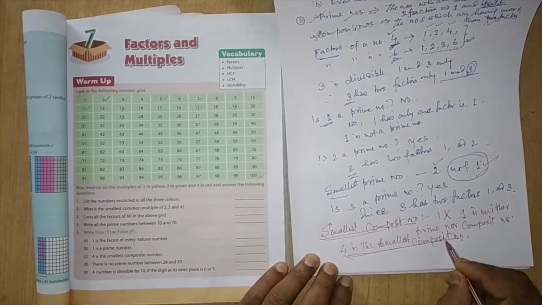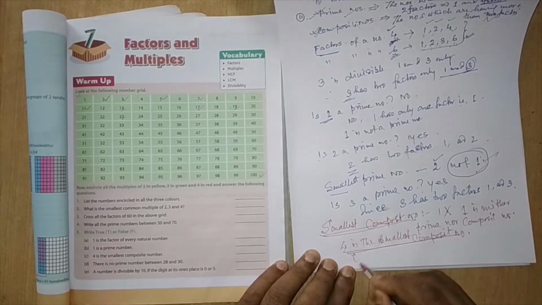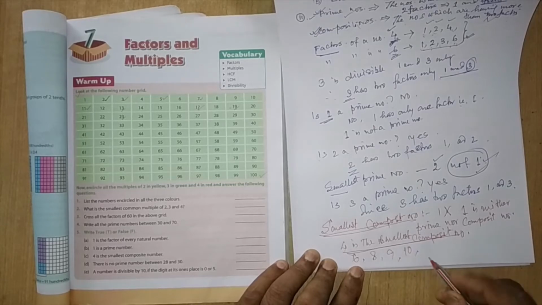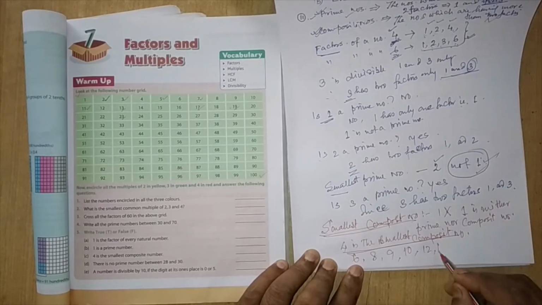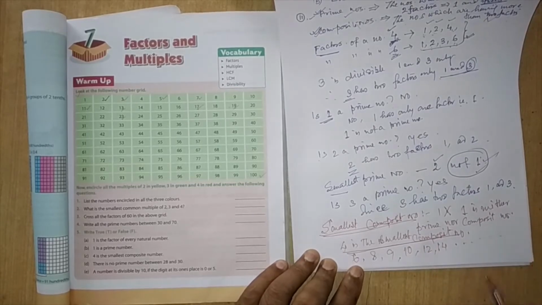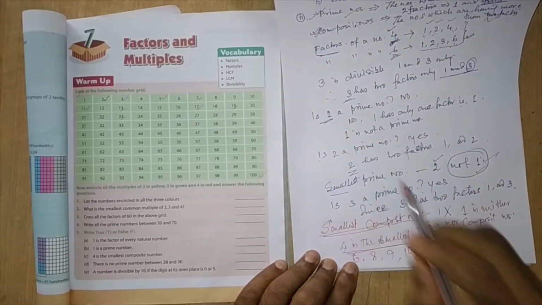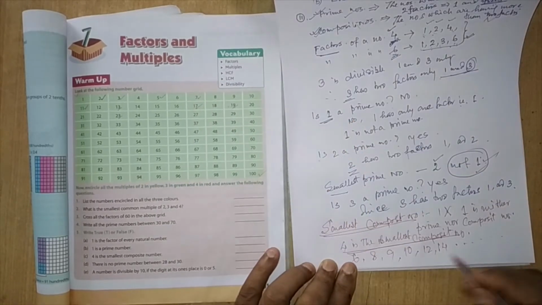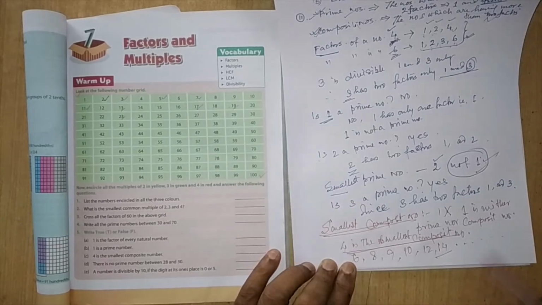Please remember it. The next composite numbers are 6, 8, 9, 10, 12, 14 and so on. I am telling you to find the composite numbers from 1 to 30 also.